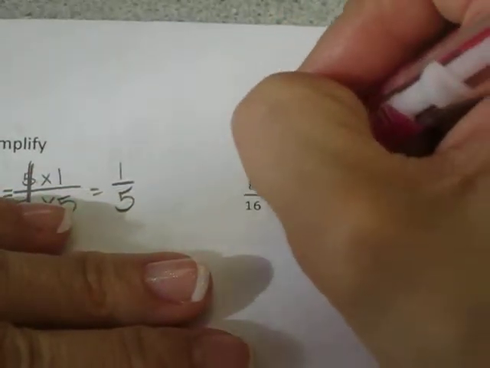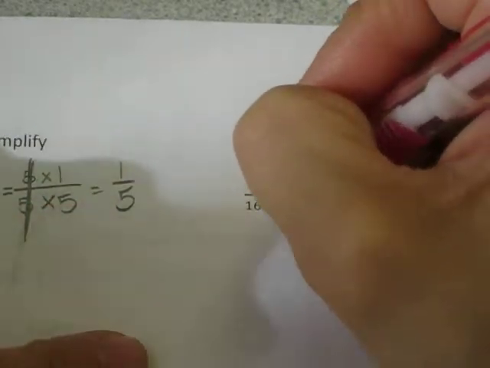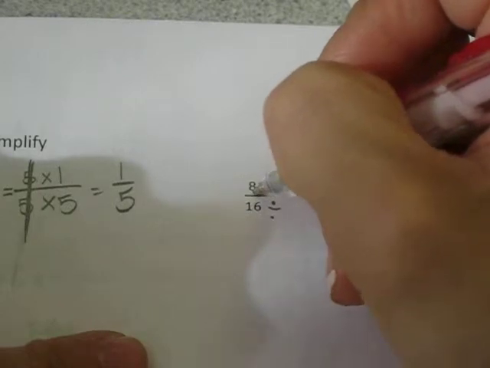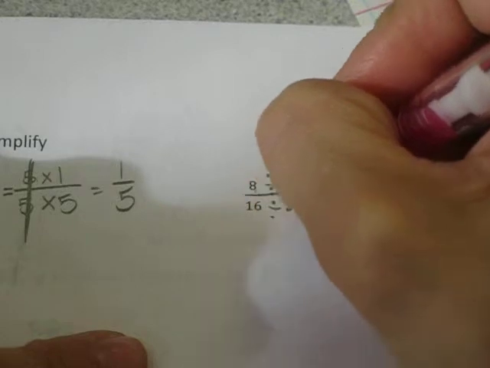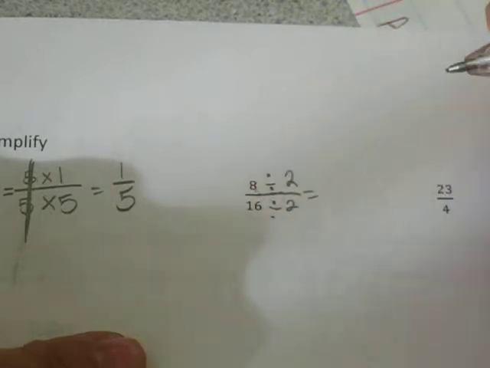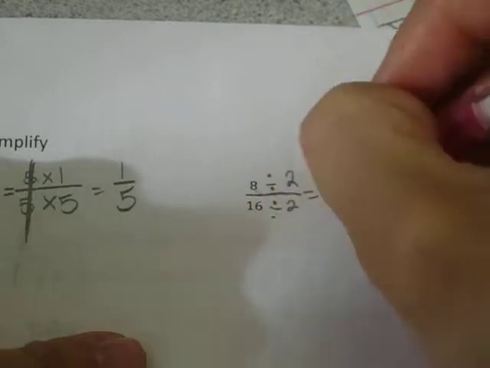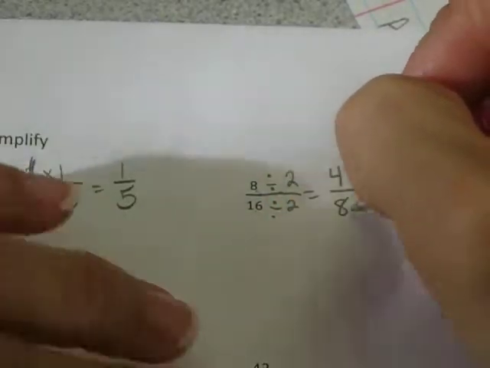Okay, for this one, I'm going to use division instead. If you don't know division, then use multiplication. But what can I multiply something by to get 8? Well, I know this is 8 and 16, so the simplest way is by 2. 8 divided by 2 is 4, and 16 divided by 2 is 8. Well, 2, 4, 6, 8.